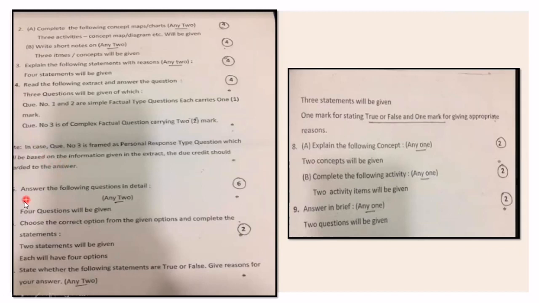Coming to question number 5, answer the following question in detail. It carries 6 marks, any 2. So 4 questions will be given to you and you have to attempt any 2. Question number 6, again this is a fill in the blanks of political science, 2 marks. For 2 marks, 2 questions will be given to you. Question number 7: state whether the following statements are true or false. Give reason for your answer, any two.